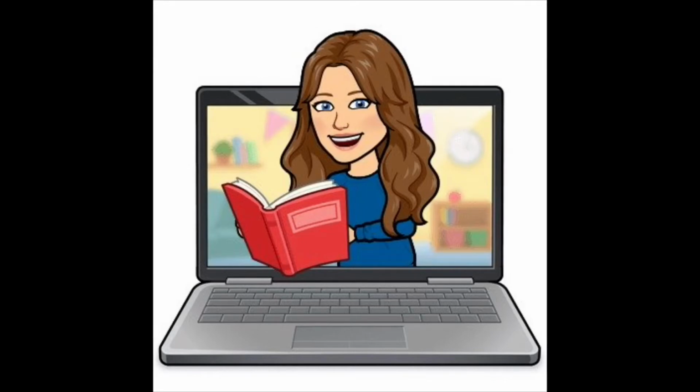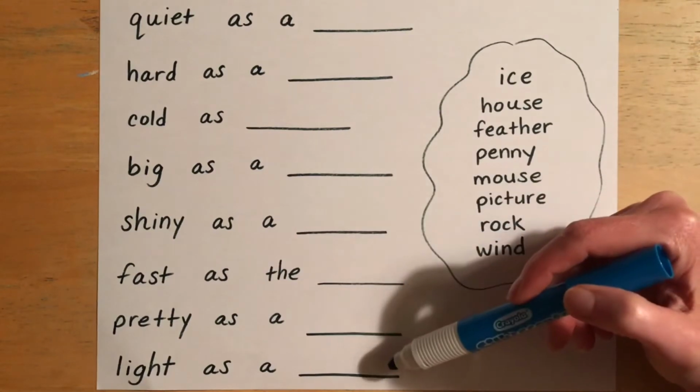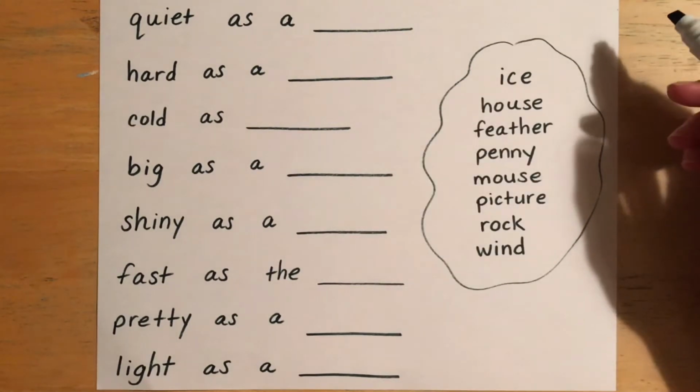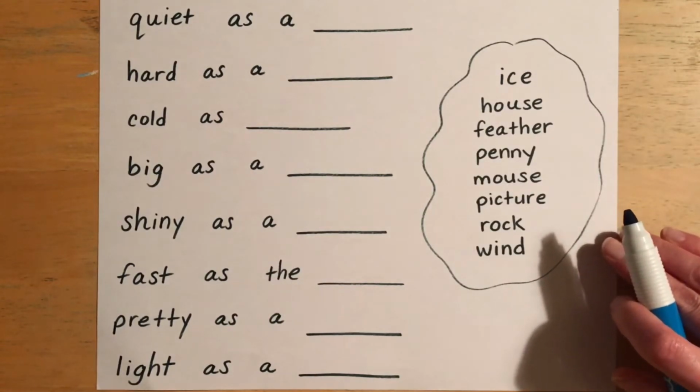Now that we've identified similes in the decodable readers, I'm going to give you an opportunity to complete some similes on your own. Here are 8 similes, and as you can see, each simile has a blank. We're going to be completing each simile with a word from this bubble. If you need more time to try to complete each simile than what I give, just pause the video and you can have as much time as you need.